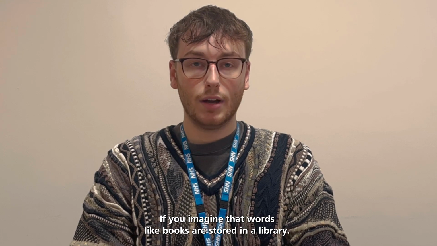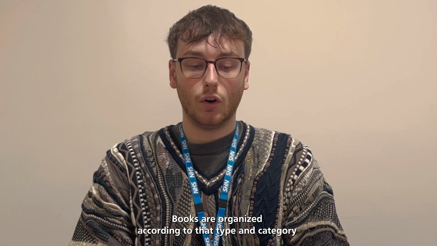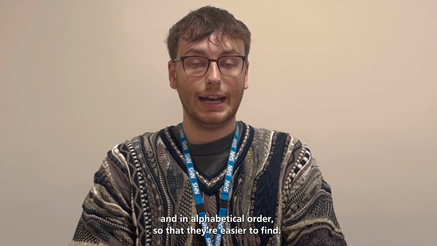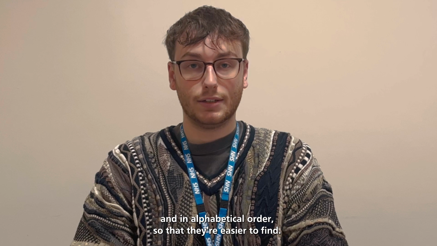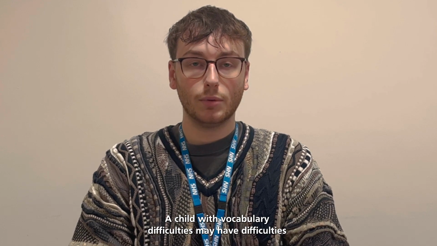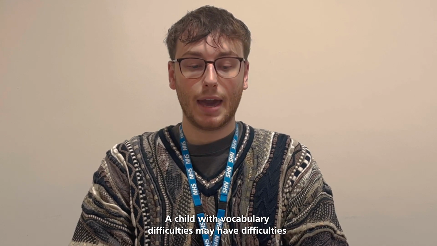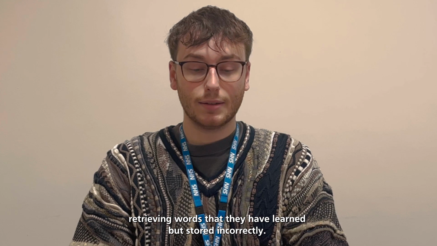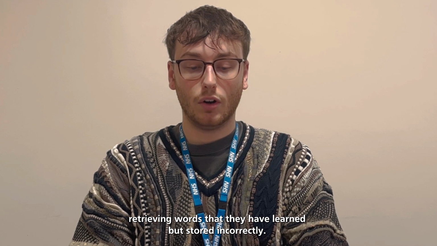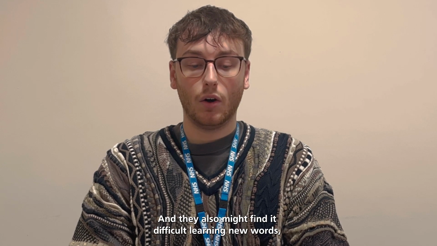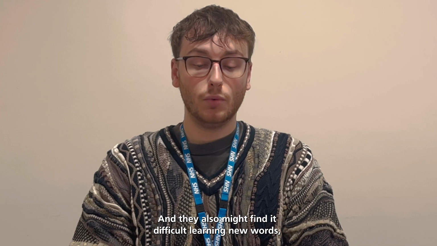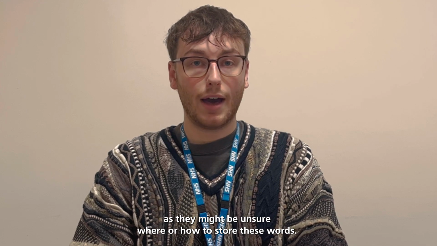If you imagine that words are like books stored in a library, books are organised according to their type and category and in alphabetical order so that they're easier to find. A child with vocabulary difficulties may have difficulties retrieving words that they have learned but stored incorrectly, and they also might find it difficult learning new words as they might be unsure where or how to store these words.